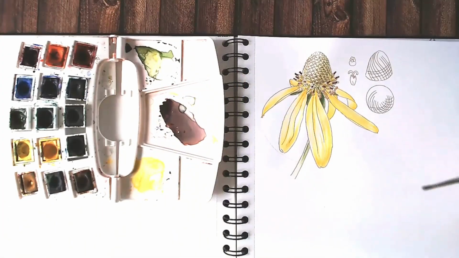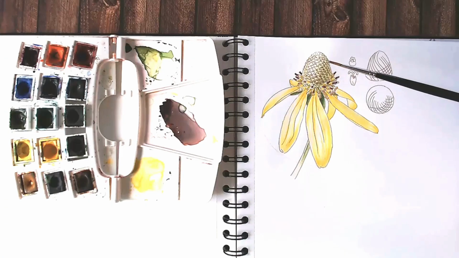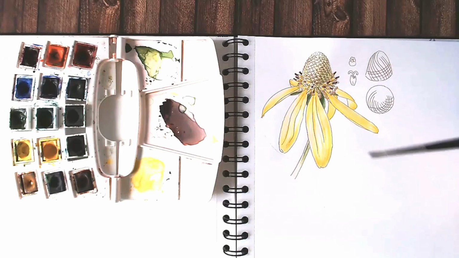Here is the finished piece. I added new layers of color on the petals. Here I added a dark green to build that typical form of the cone with core shadow, reflected light and highlight.